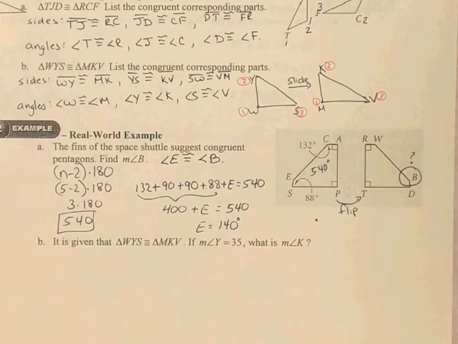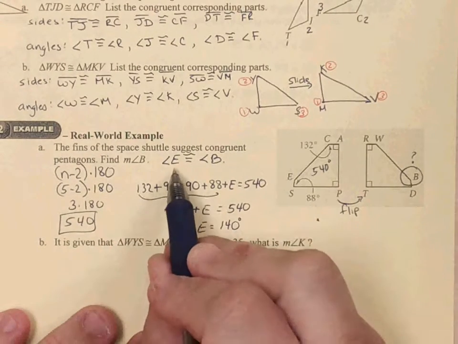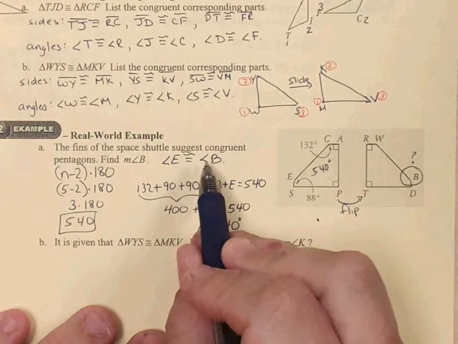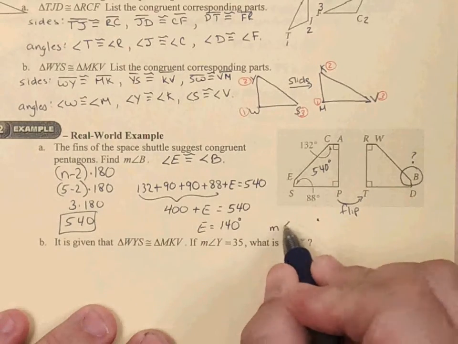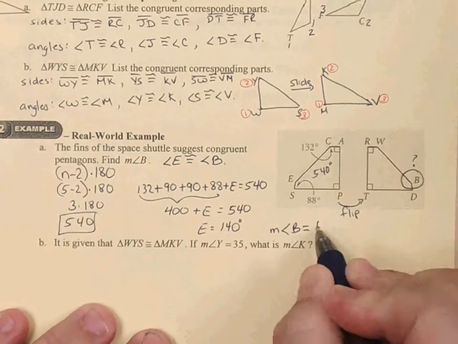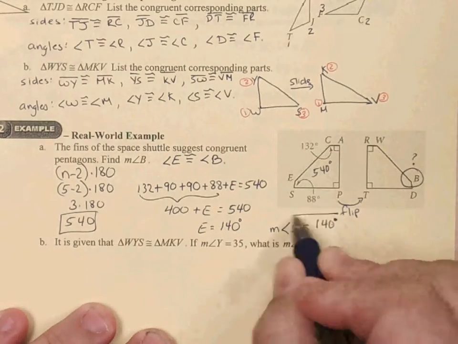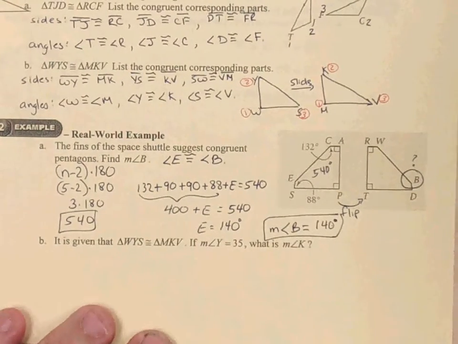And because of these corresponding parts of that congruent pentagon, if angle E is congruent to angle B, and angle E is 140, the measure of angle B must also be equal to 140 degrees.